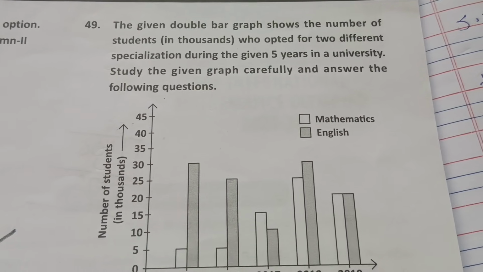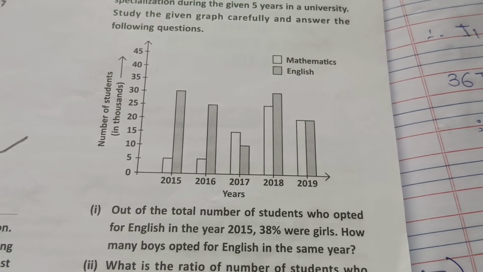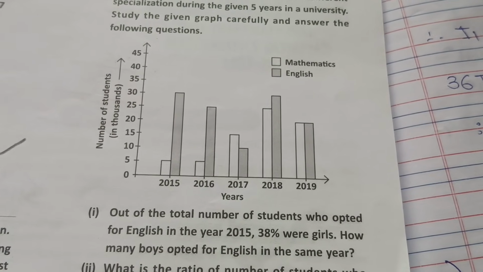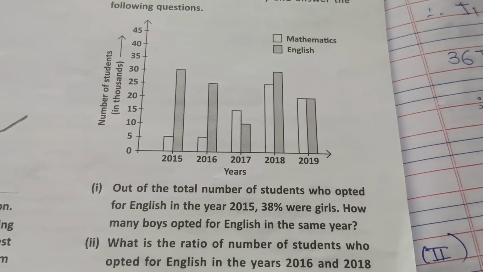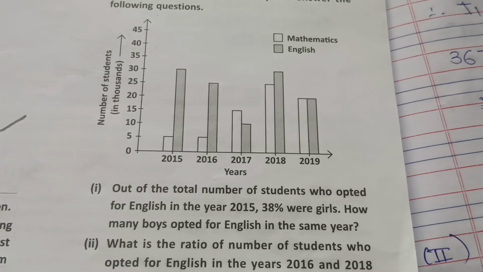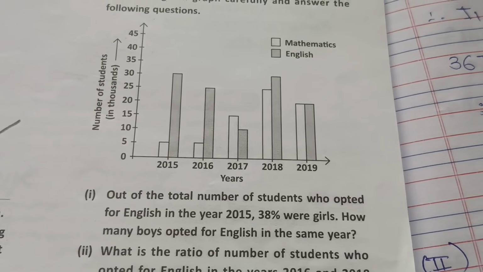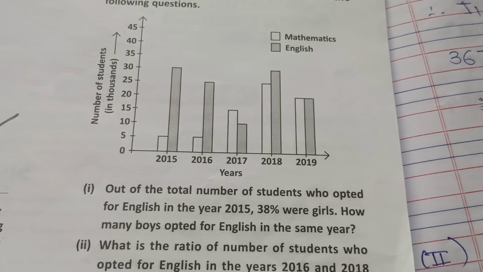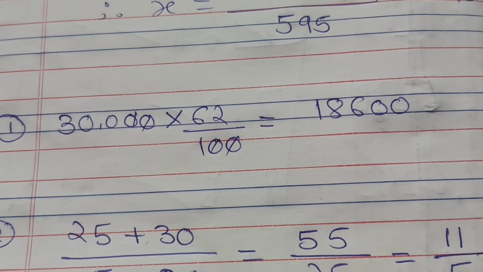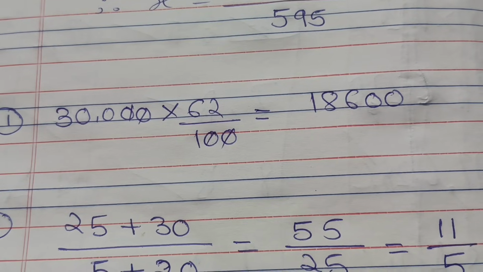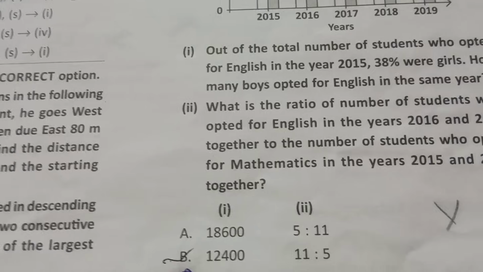The given double bar graph shows the number of students who opted for two different specializations during the given 5 years in a university. Study the graph and answer the questions. See, the shaded graph is for English and unshaded for maths. Out of the total number of students who opted for English in the year 2015, 38% were girls. How many boys opted for English in the same year? So boys are 100 minus 38, that is 62. So 62% of 30,000, because the total number of students is 30,000, is 18600.